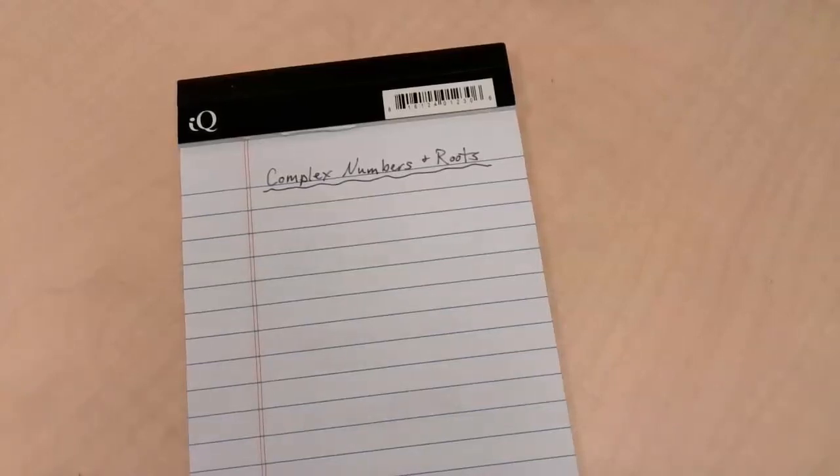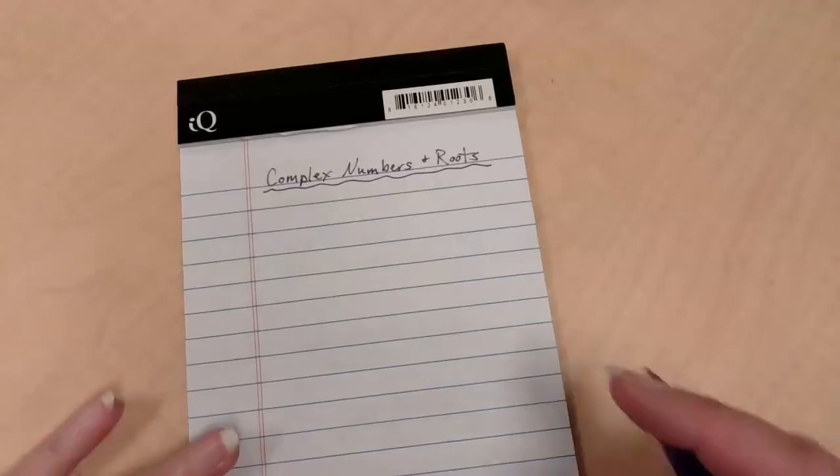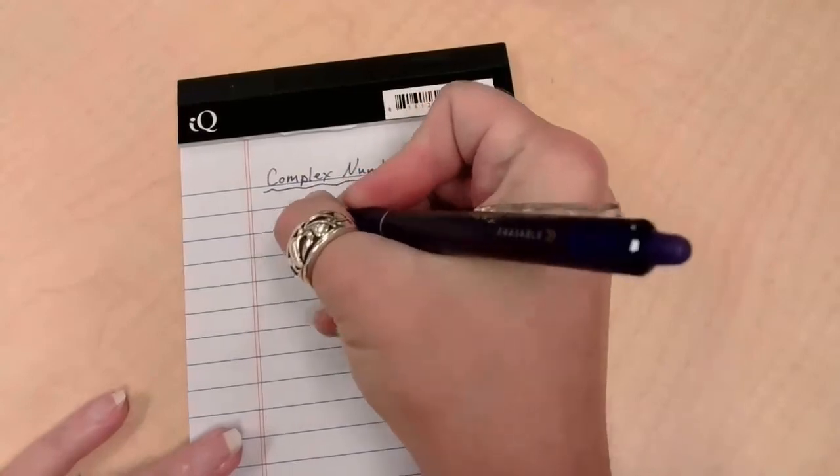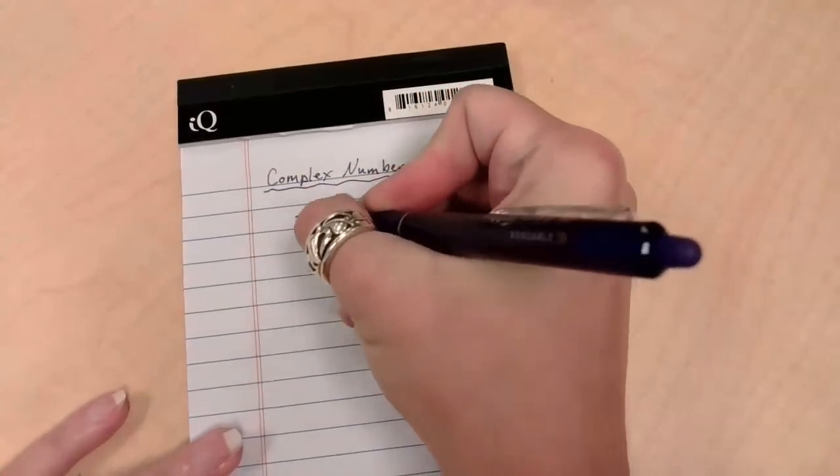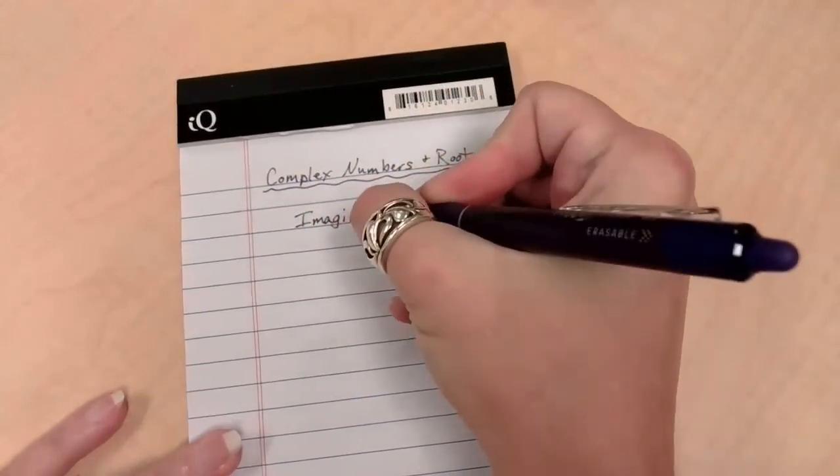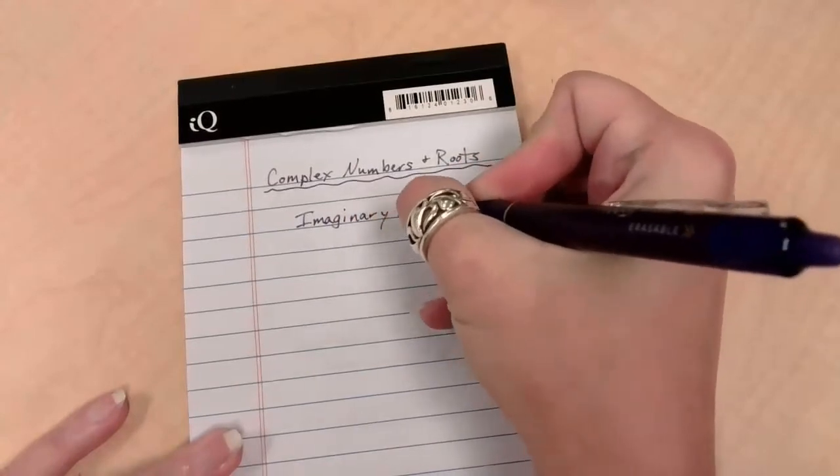Coming to you not quite live from One Take Studios, where today's topic is everybody's favorite, complex numbers and roots. Some of you are asking, aren't all numbers complex? Well, actually, technically, yes. However, we're going to add a fun new twist to this. Everybody's favorite, imaginary numbers.